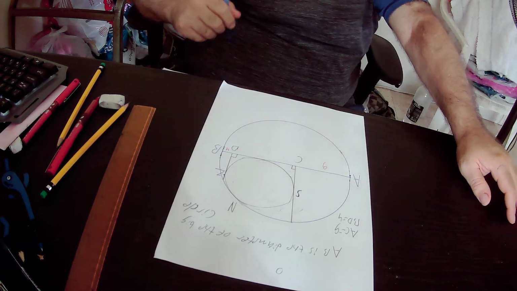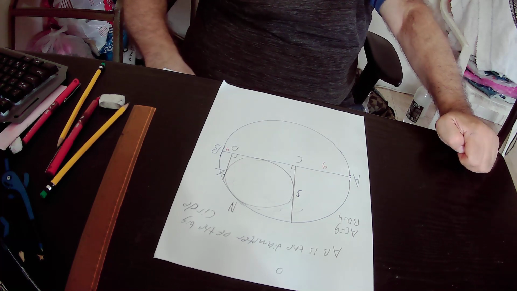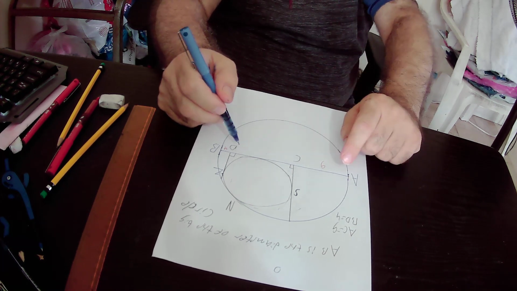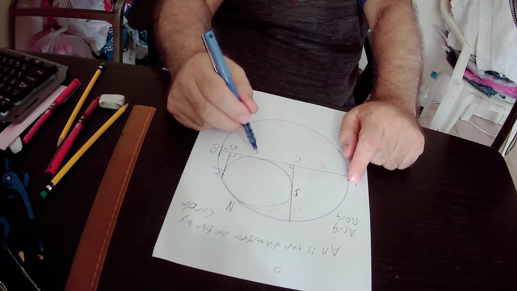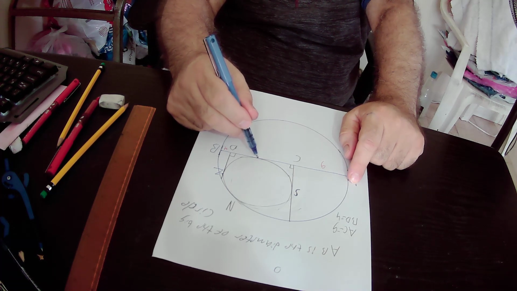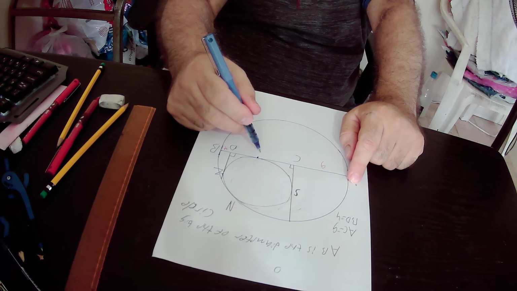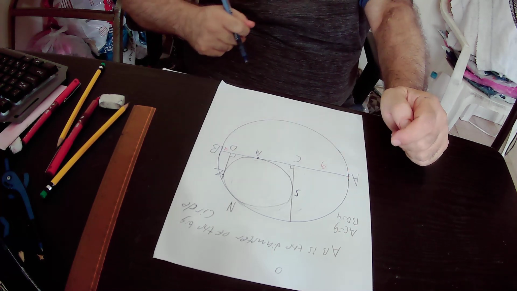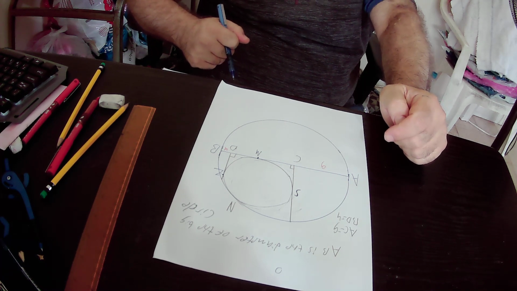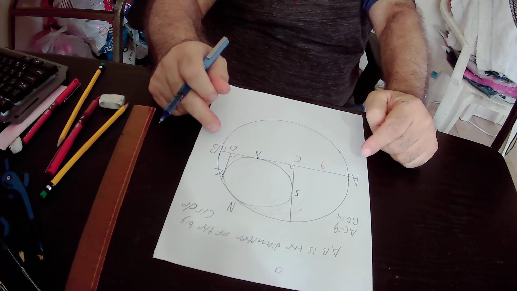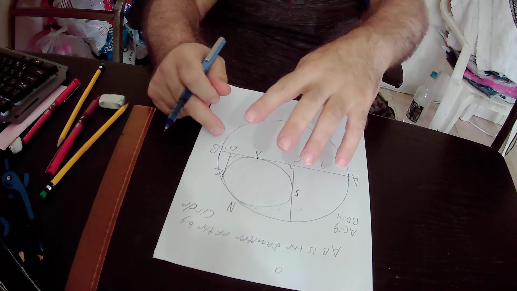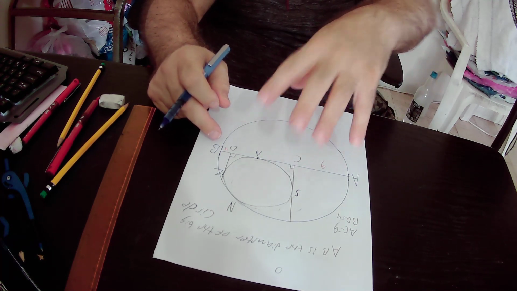And we also have a third tangent to the circle. Line segment CD is tangent to the circle at this point. Let's call the point of contact between the line segment and the circle point M. And we also know that chord AB is the diameter of the big circle. Again, chord AB is the diameter of the big circle.